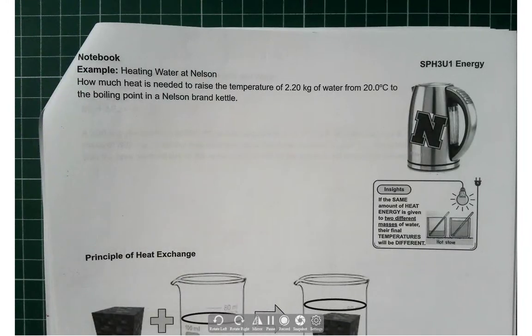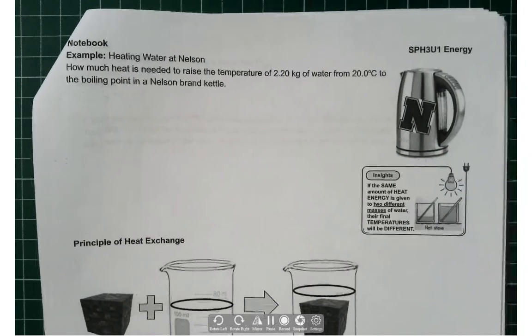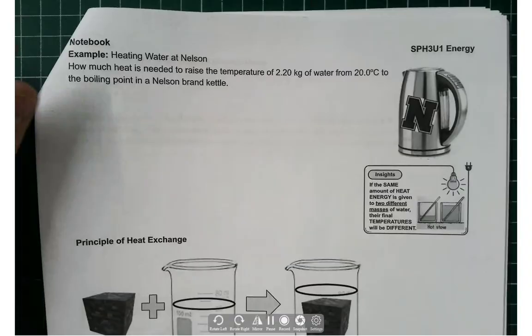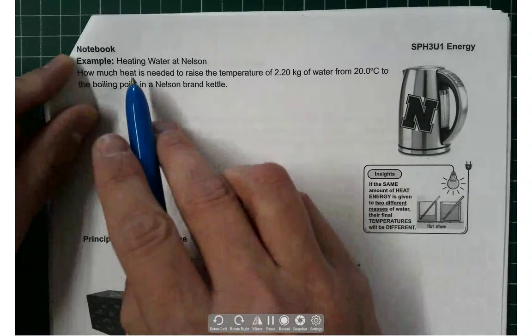A brand name kettle here, all branded up, just like the football team likes. And we're going to boil some water. So, heating water.